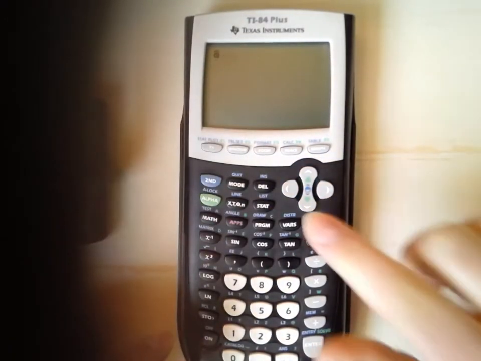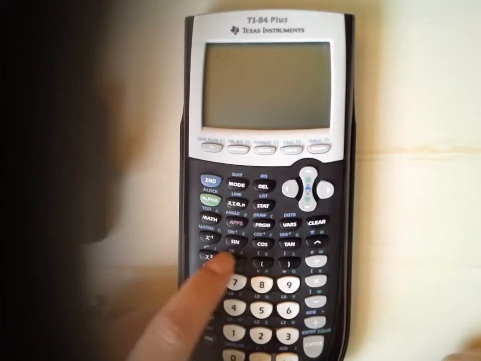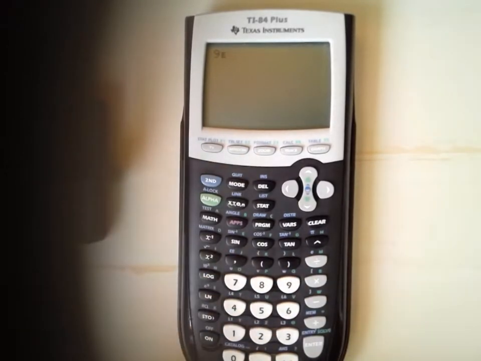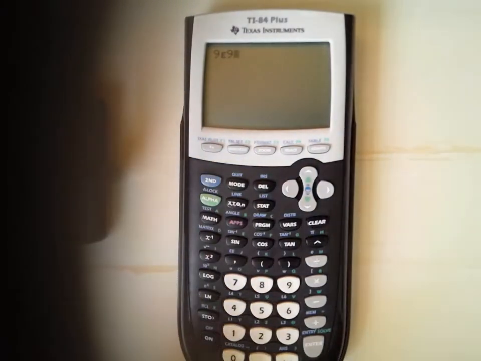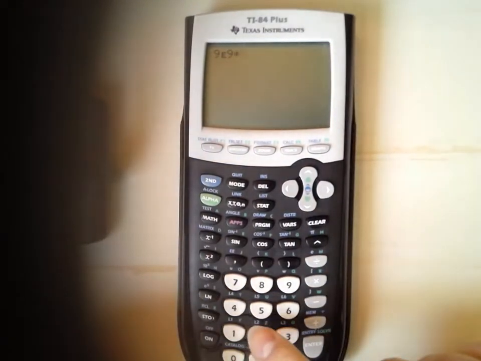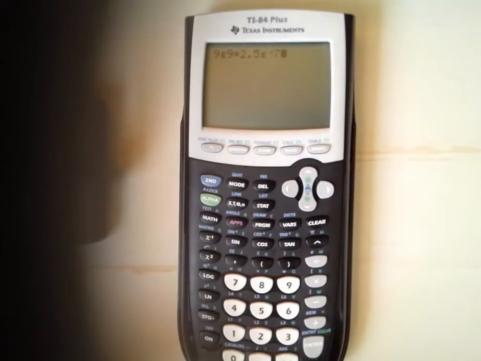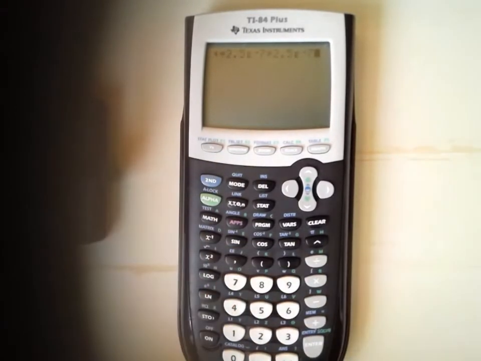So what you want to do is right above the comma button, you'll see this double E. You want to go 9, then hit the second and the comma button so that an E shows up on your calculator screen, after the 9. That means 9 times 10 to the 9th, and it's putting it all in nice little parentheses for you. Okay, so then you can do times 2.5 E negative 7, times 2.5 E negative 7.